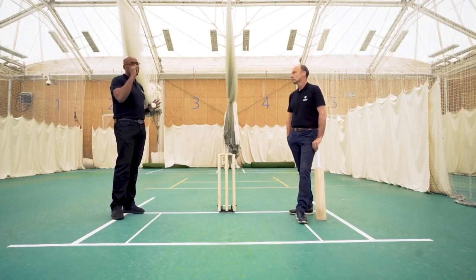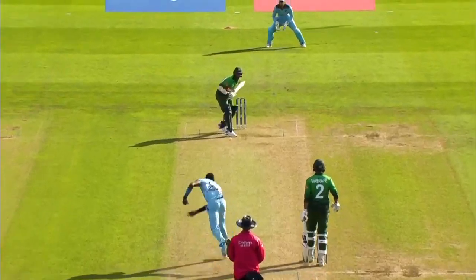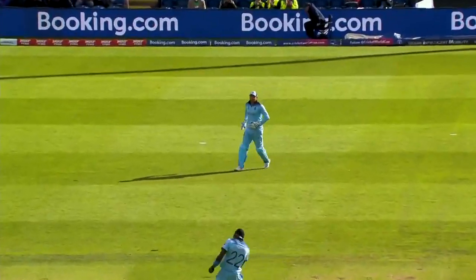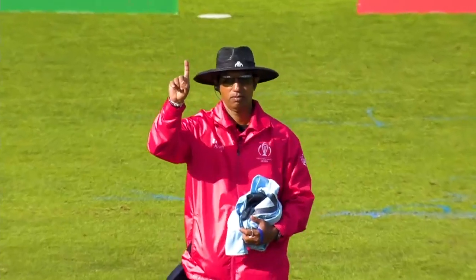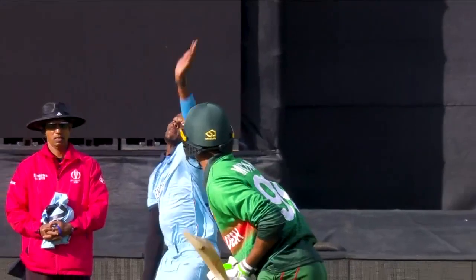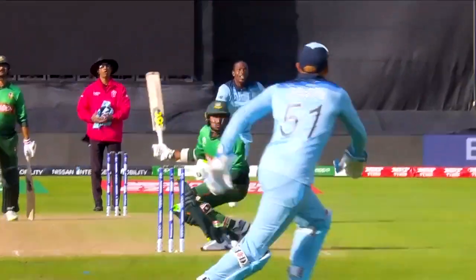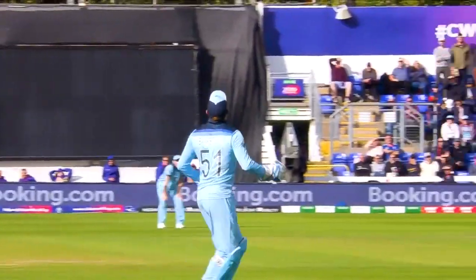You can have the quick bouncer or slower bouncer in white ball cricket. And that is a way to finish the game. Another nasty lifting bouncer from Archer. He is quick and too quick for tail enders.